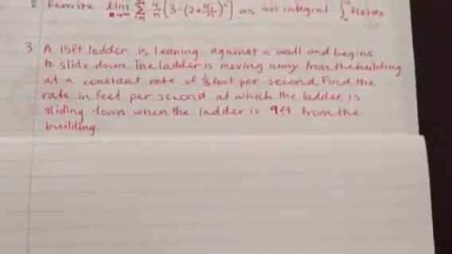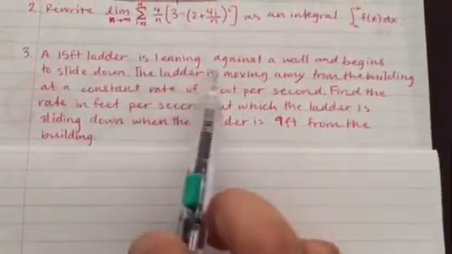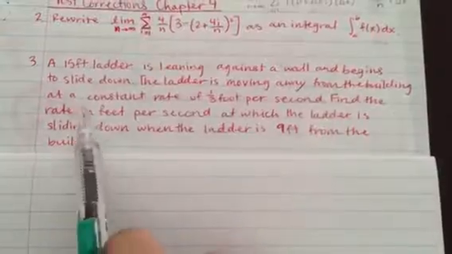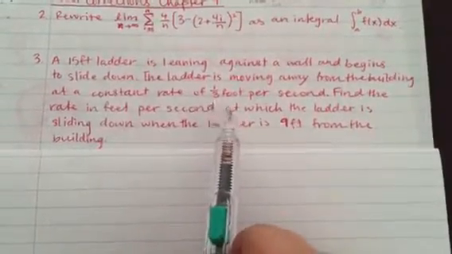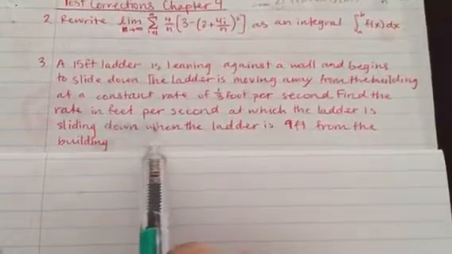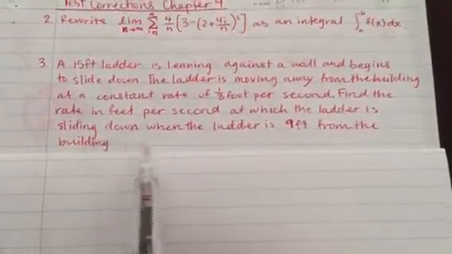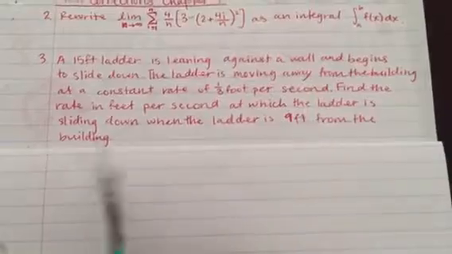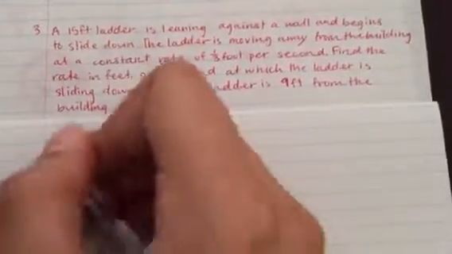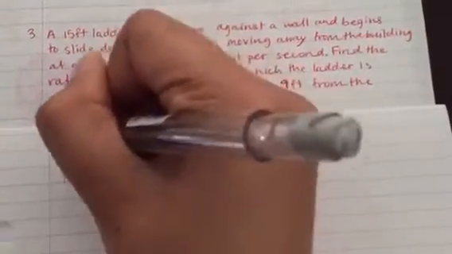The next problem we have is: a 15-foot ladder is leaning against a wall and begins to slide down. The ladder is moving away from the building at a constant rate of 1/3 foot per second. Find the rate in feet per second at which the ladder is sliding down when the ladder is 9 feet from the building. For this problem, we're going to start out by drawing a picture so that we can visually see what is happening.